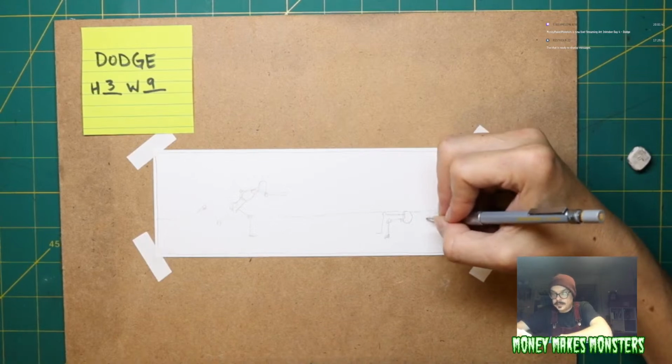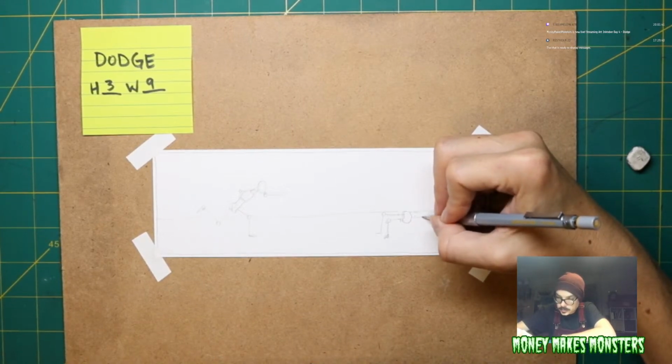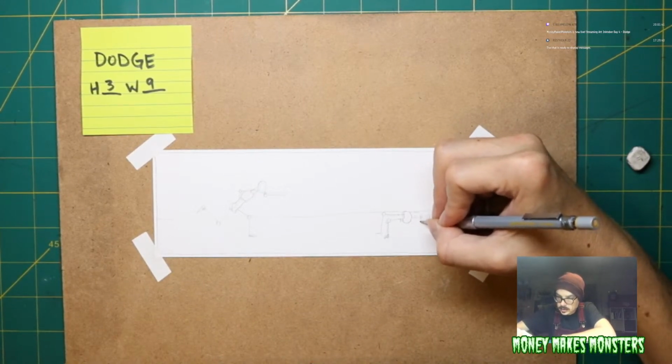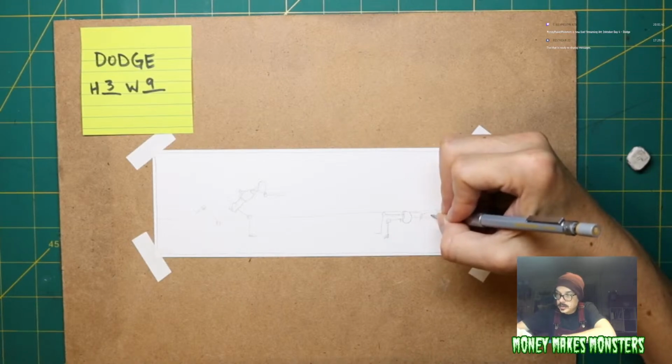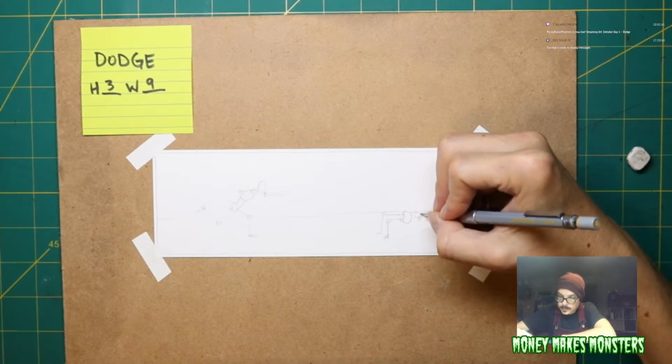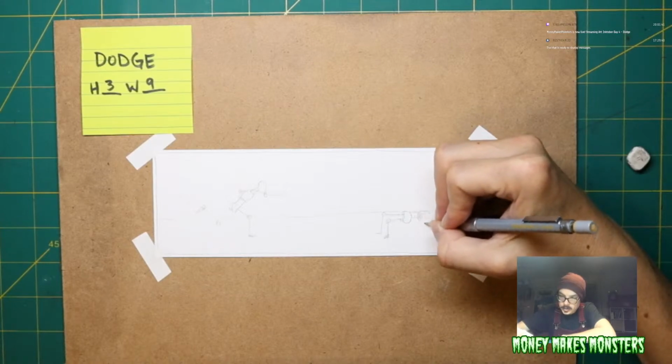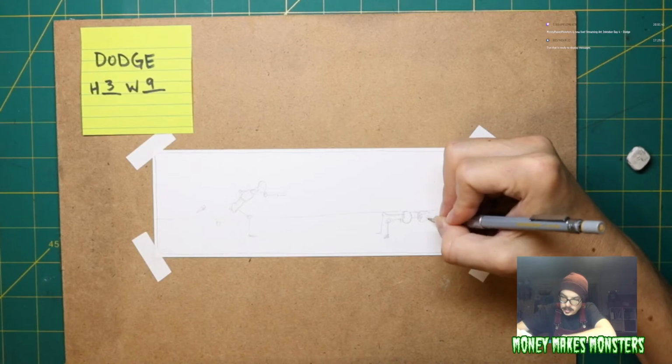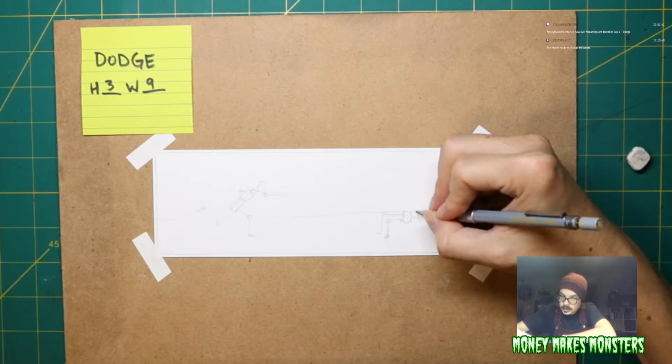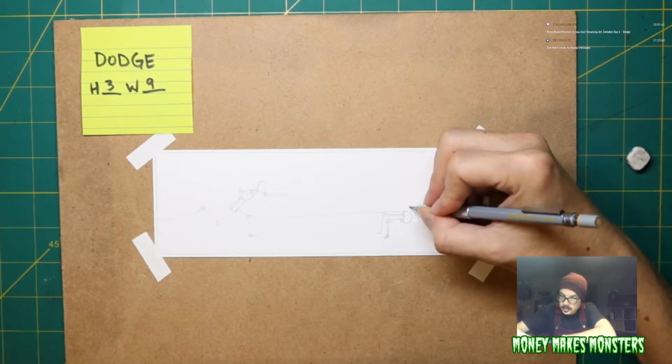And then come up to the midsection. He's got his rib cage. And then you have an arm coming out this way, then up.